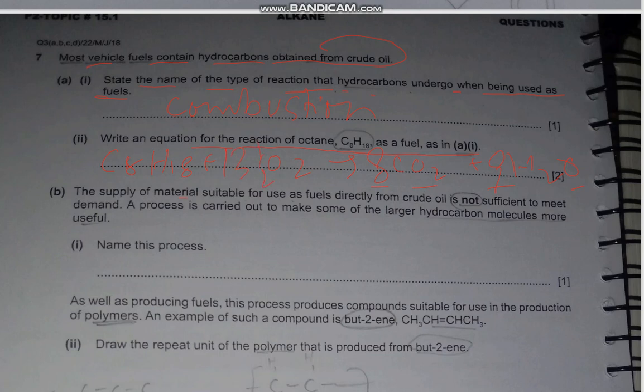The supply of material suitable for use as a fuel directly from crude oil is not sufficient to meet the demands. A process is carried out to make some larger hydrocarbons more useful. Name this process: this special process is called cracking. As well as producing fuel, this process produces a compound suitable for use in the production of polymers. An example of such a compound is butene, and this is its formula.